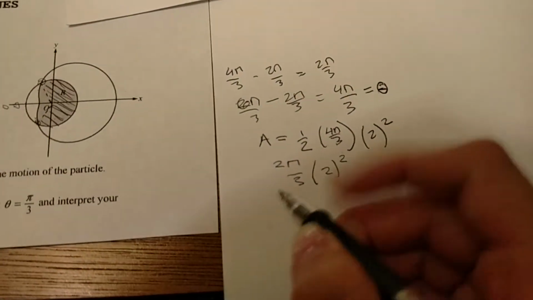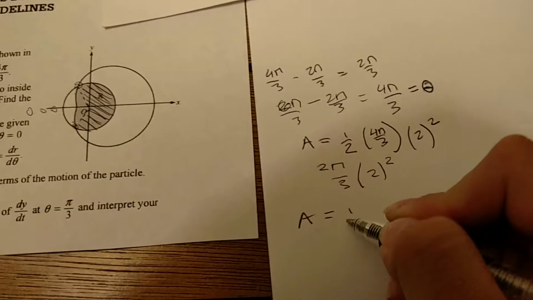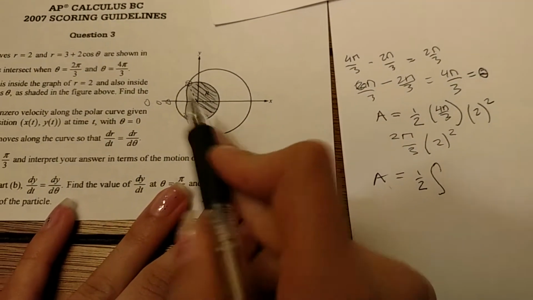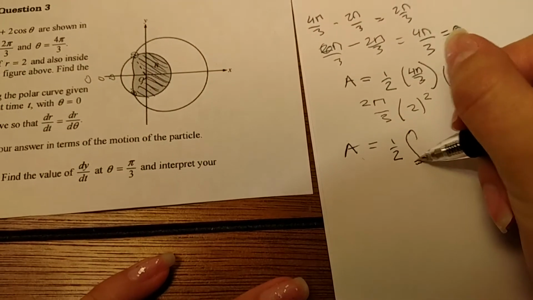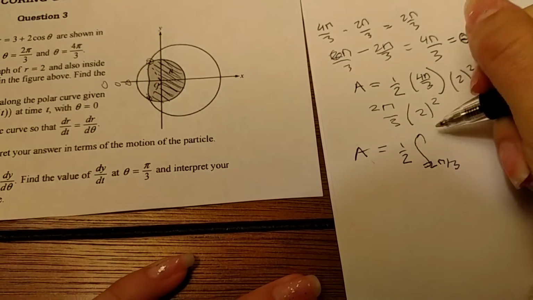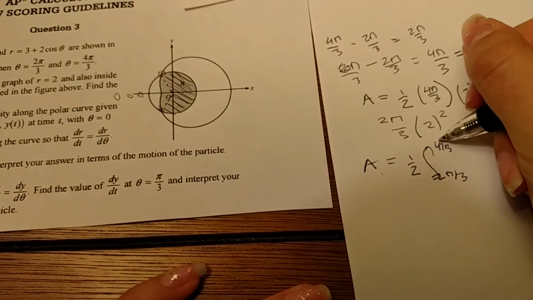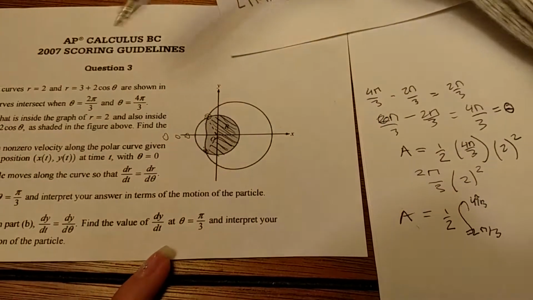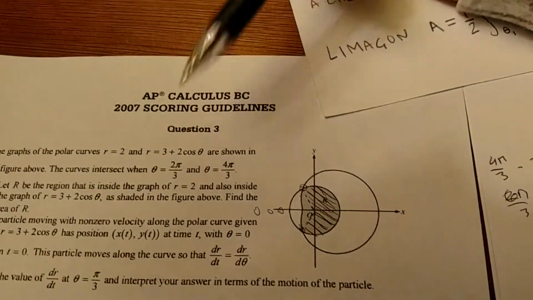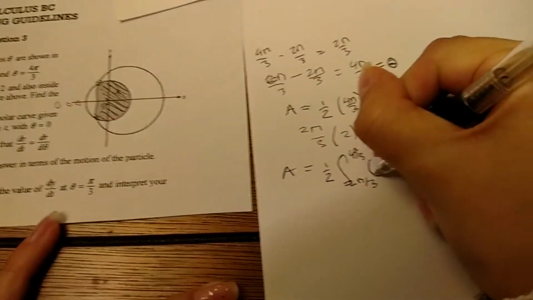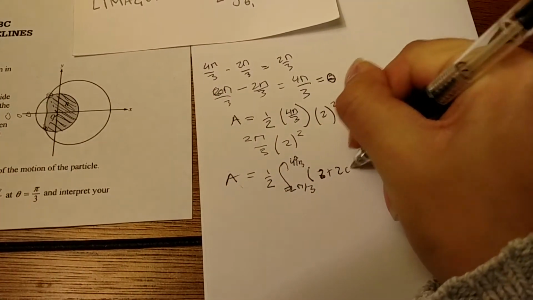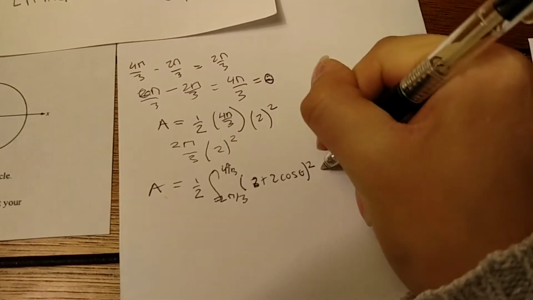So what you're going to do is the area equals 1/2 the integral from theta 1 to theta 2, the intersection points, which you already know. Thankfully they gave it to you: 2 pi over 3 to 4 pi over 3. Excuse my handwriting. And since you're finding this graph, the weird looking one, you're going to use the r that's associated with this curve. So r in this case is 3 plus 2 cosine theta, squared, d theta.